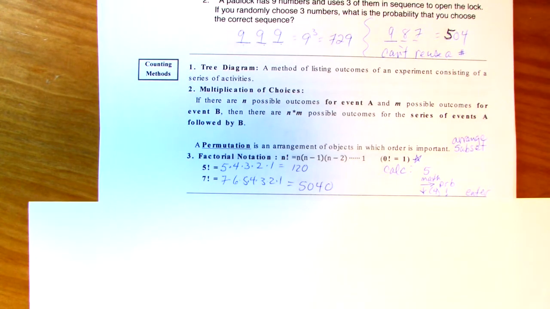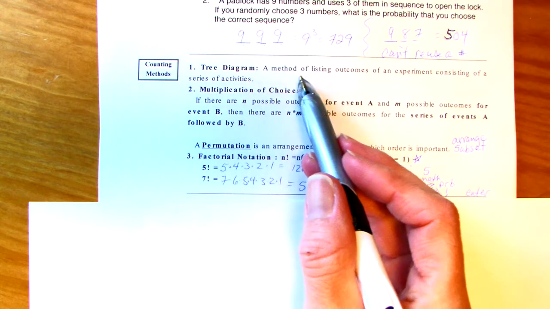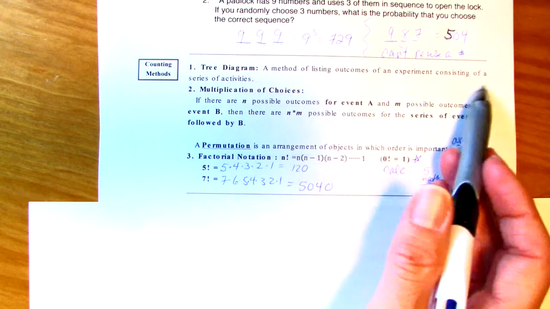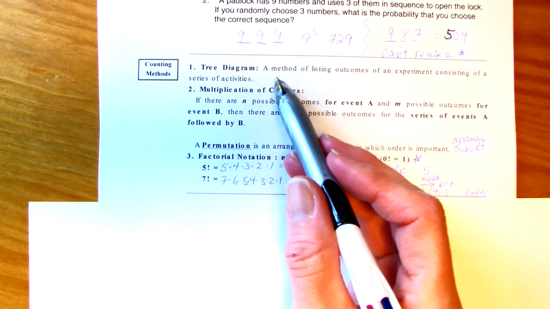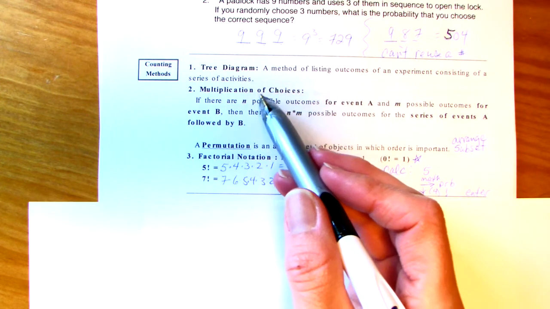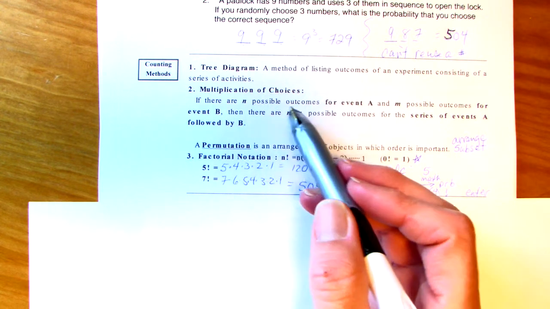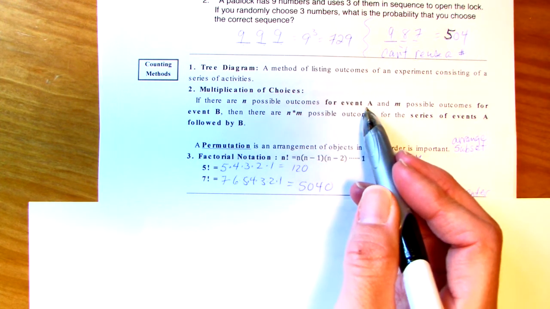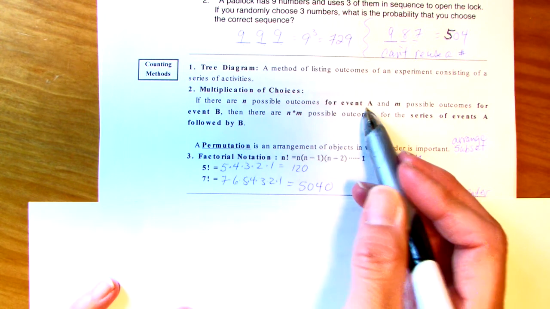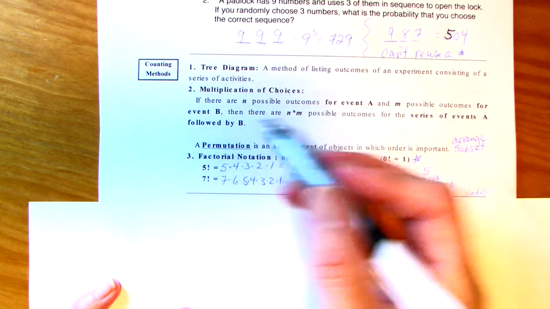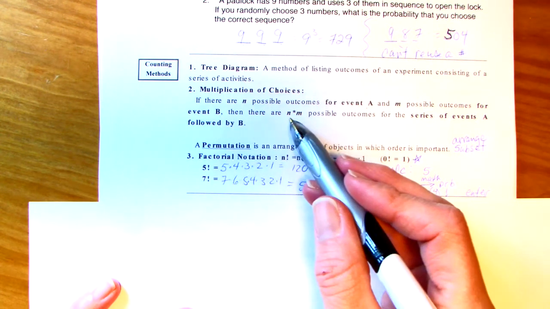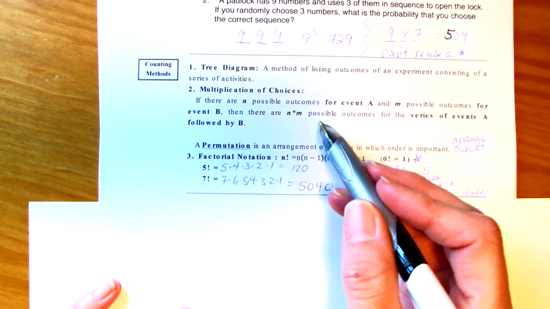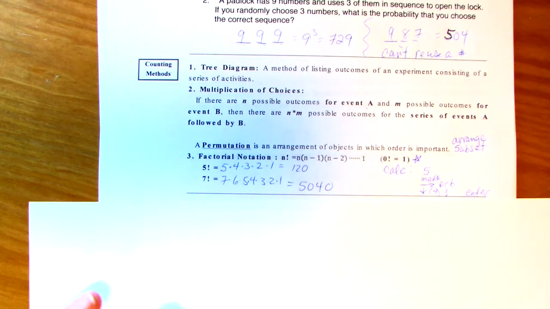All right, so here are some counting methods. First of all, the tree diagram, a method of listing your outcomes of an experiment consisting of a series of activities. We've done this, except this can take up a lot of space. The multiplication of choices: if there are n possible outcomes for one event, such as 8 soccer teams in your district, and m possible outcomes for another event, such as 7 teams in the other district, then there are n times m. You just multiply them. Okay, so we've done that also.